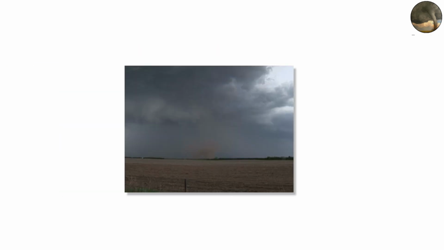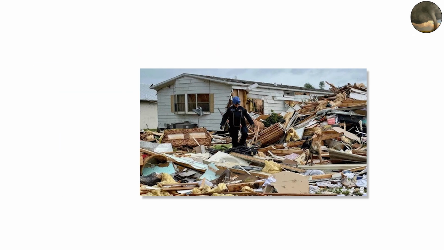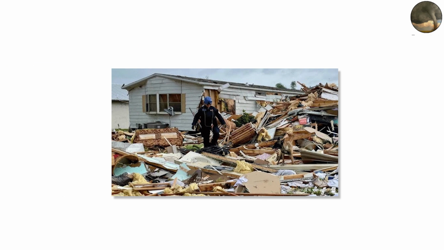In some cases, you might not even see the funnel at all. These are called invisible tornadoes, and they're often only noticed by the damage they leave behind.